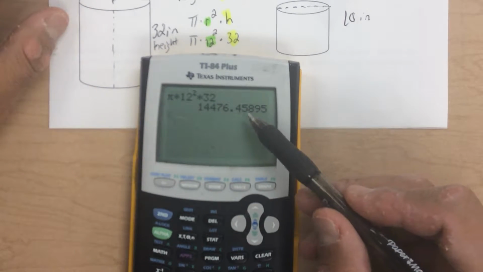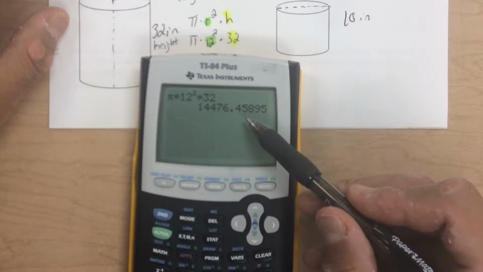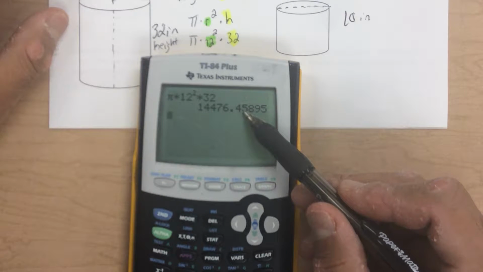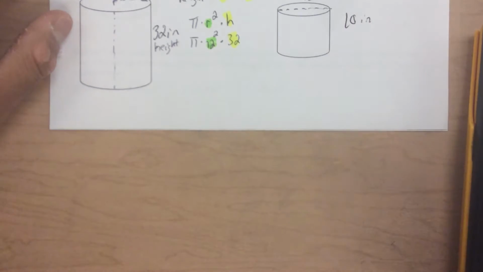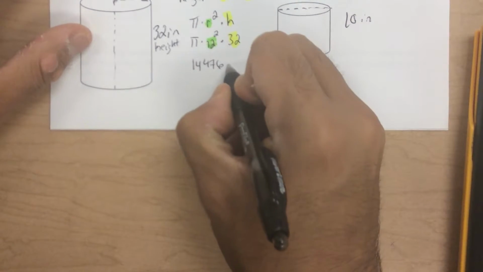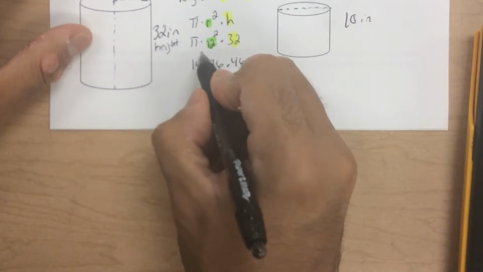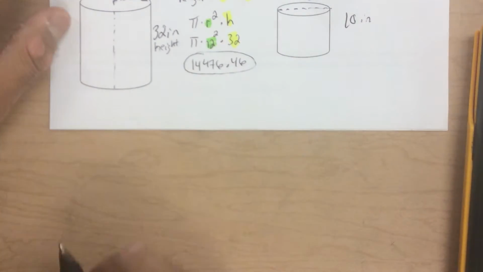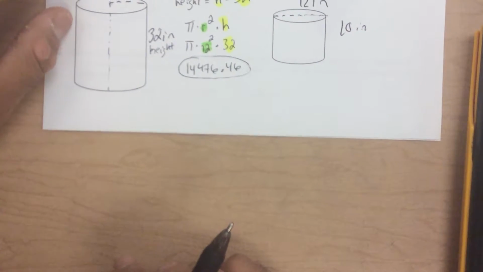And now, of course, I will recommend that you always round to the second decimal place. So this 8 is going to turn this 5 into a 6. So my final answer is going to be 14,476.46. And that's the volume of that cylinder.